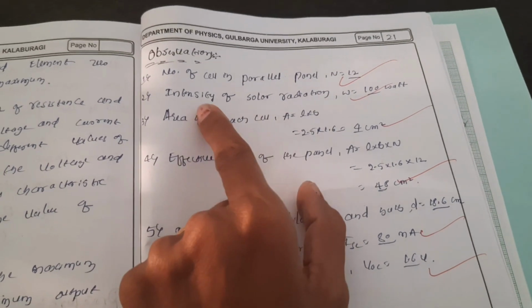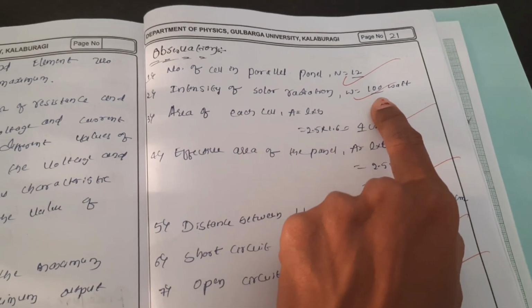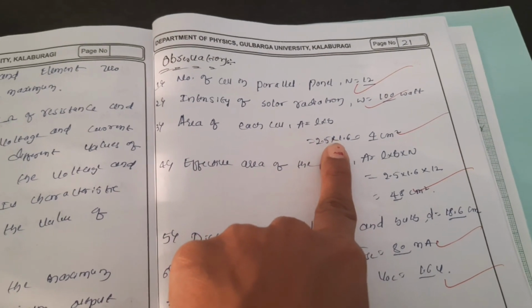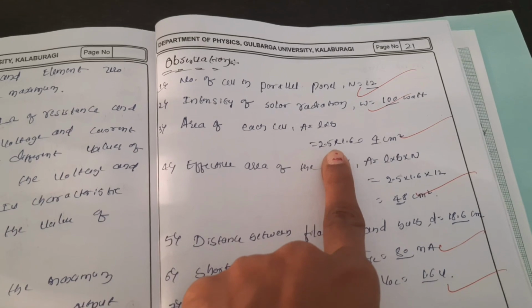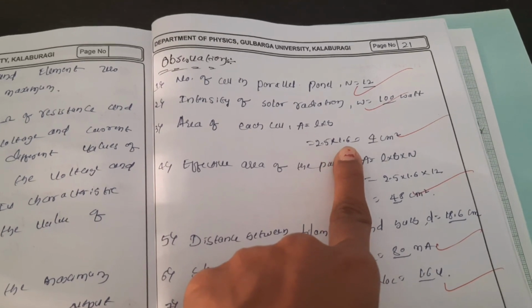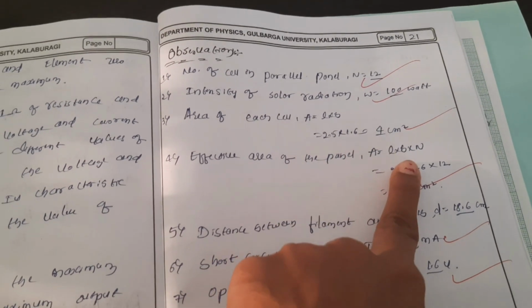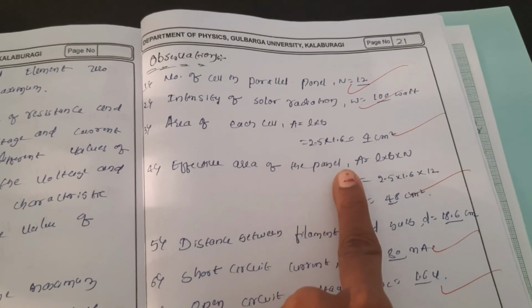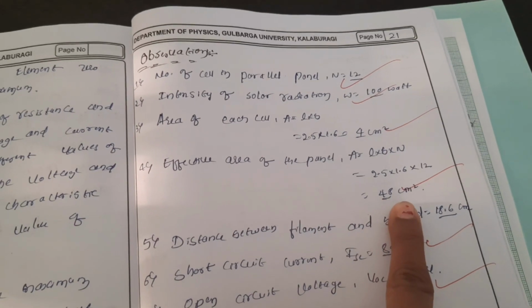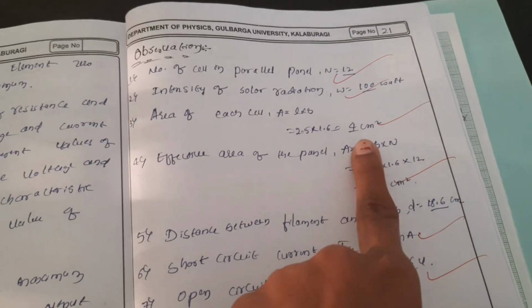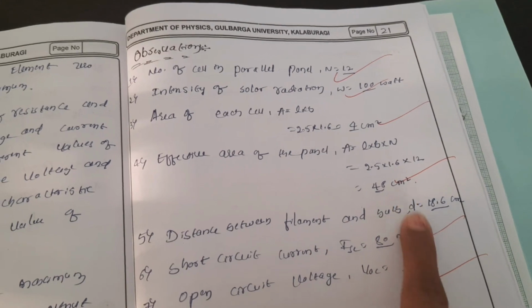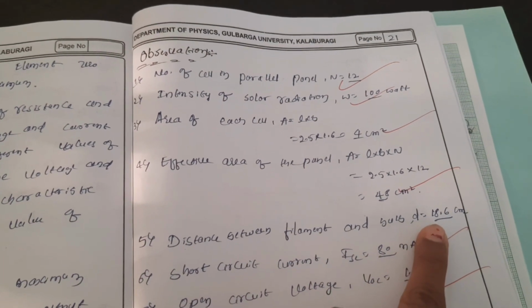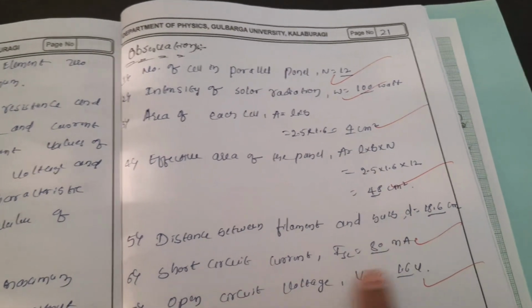The intensity of solar radiation would be from the 100-watt bulb. Area of the cell is length into breadth. If you take one cell, it has length 2.5 and breadth 1.6, so about 4 centimeters square. For one cell, and there are 12 in number, so the area of the panel you can calculate as 12 into 4, 48 centimeters square. Then note down the distance between the filament and the panel, however much distance you are taking.